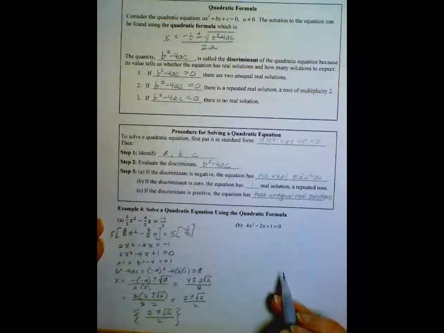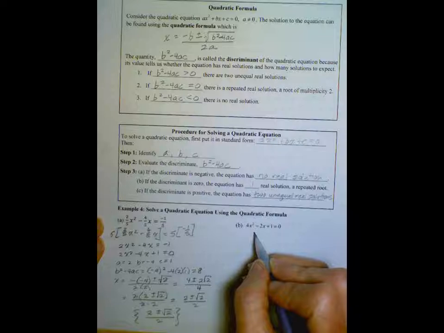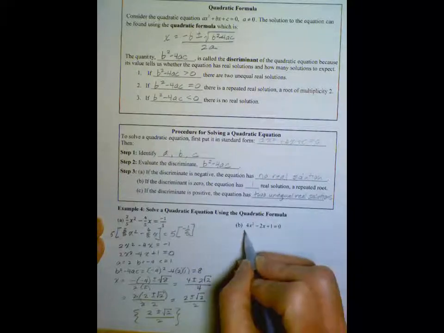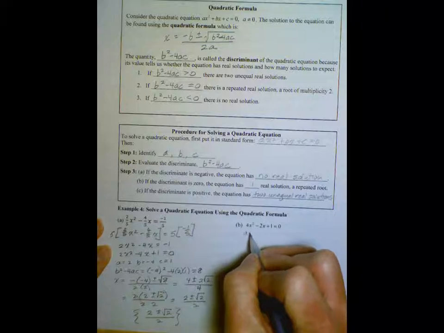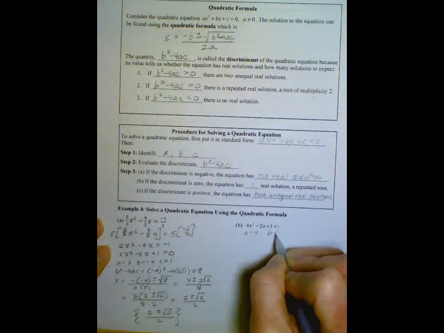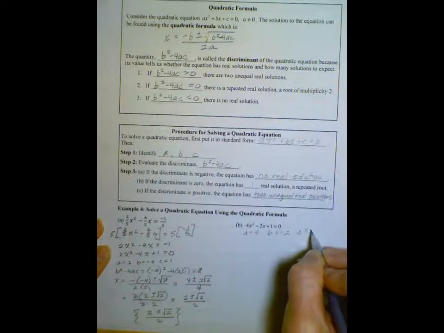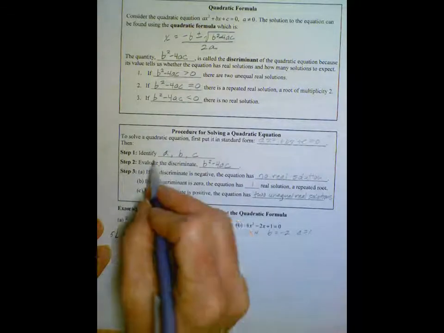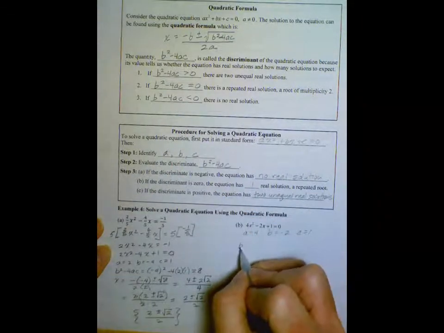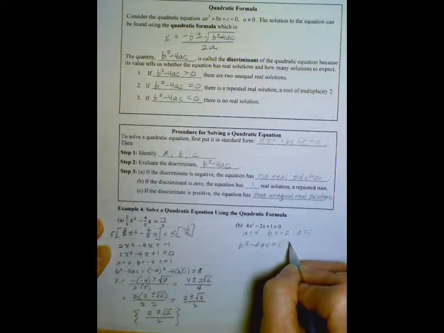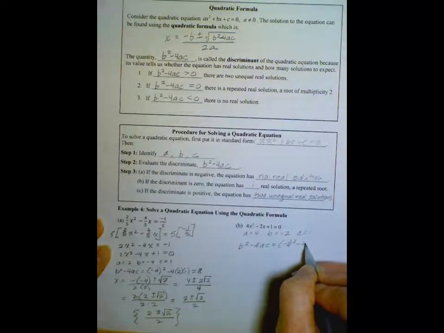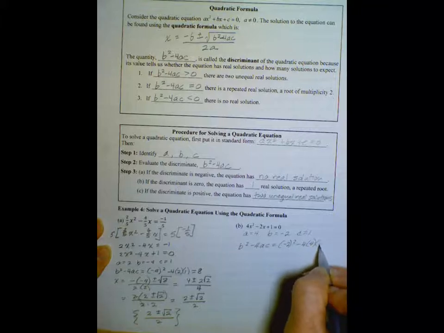Okay, let's go through those steps one more time. Here we have our standard form. We don't have any fractions, but we do need to identify A, B, and C. And now we did that. Let's evaluate B squared minus 4 times A times C. Negative 2 squared minus 4 times 1.